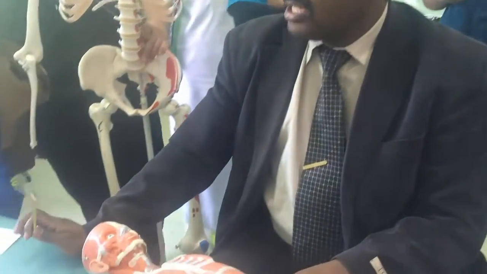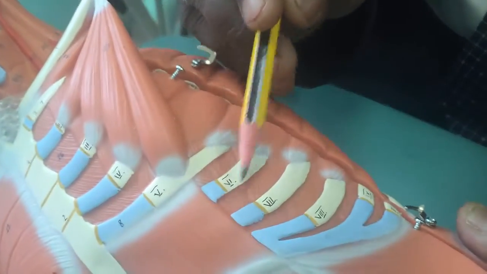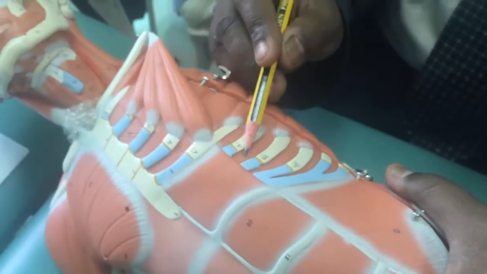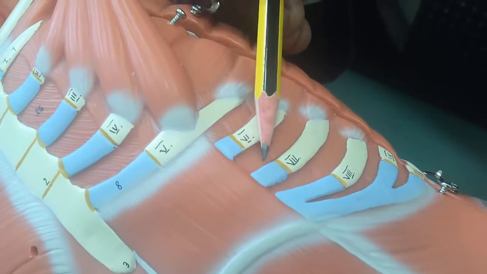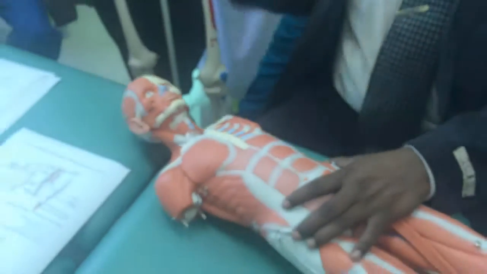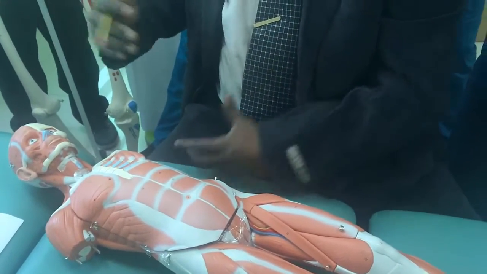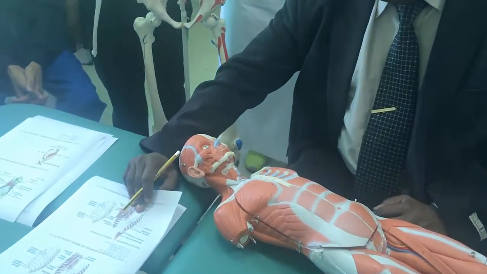Okay? Which muscles will force the air outside? One, internal intercostals. See here, these are the external intercostals outside, and these are the internal intercostals inside. So internal intercostals will depress the ribs, so the air will come outside. And the abdominals, all the 4 abdominals: rectus abdominis, external oblique, internal oblique, transverse abdominis. All these 4 are muscles of expiration. Okay? So these are the muscles of inspiration and muscles of expiration.